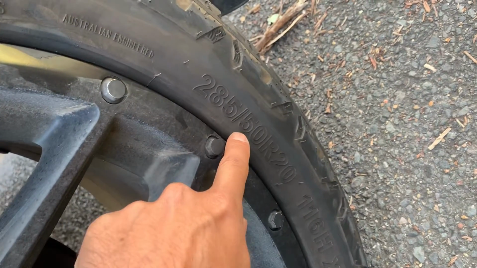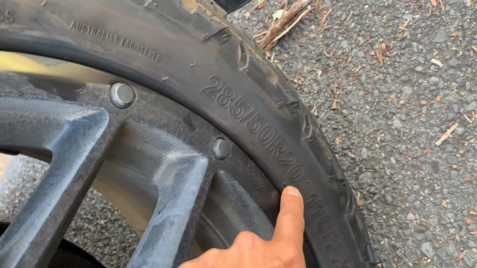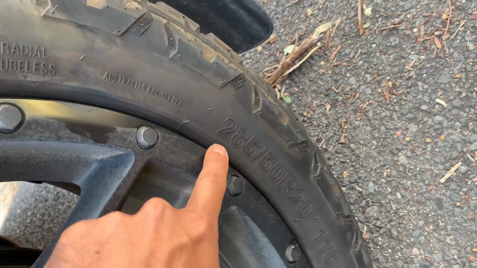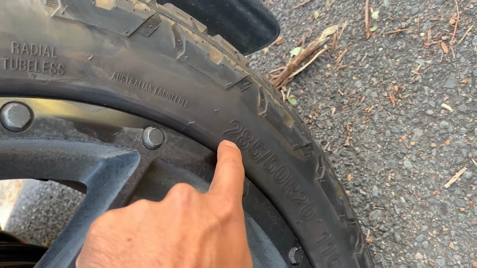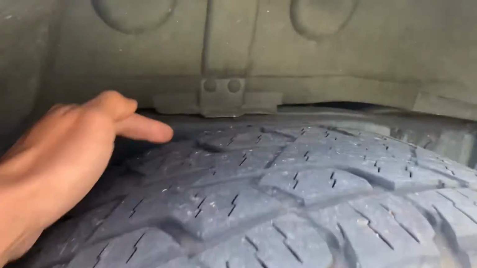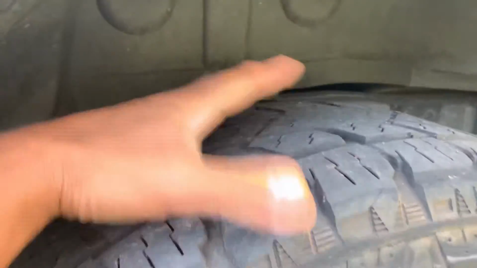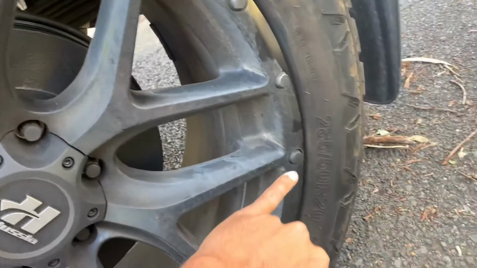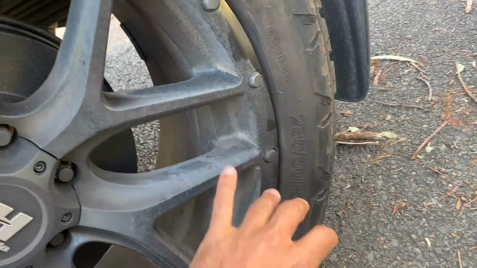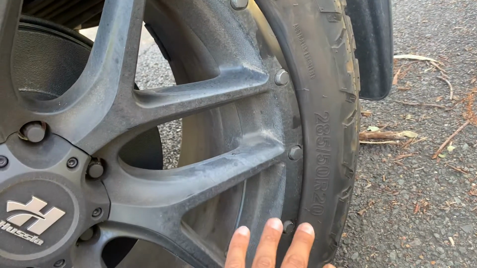285-50R20. What this stands for, the 285 is in millimeters. That stands for the overall width of the tyre. So going from edge to edge, that is the width of the tyre in millimeters. So we've got 285 millimeter wide tyres on this car here.